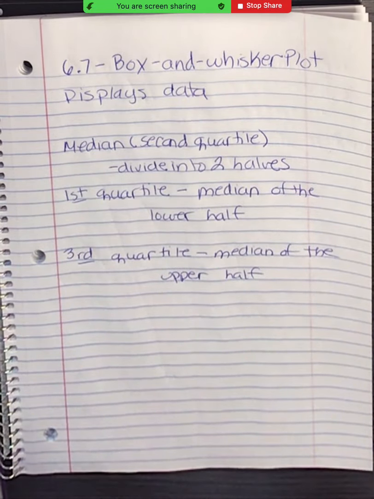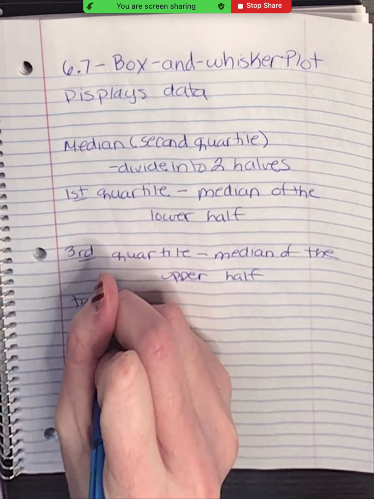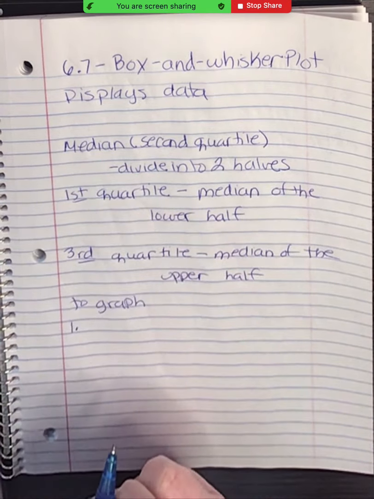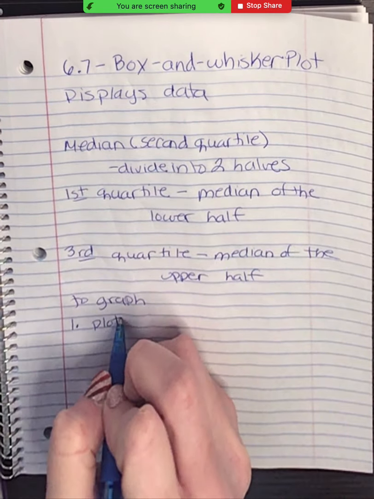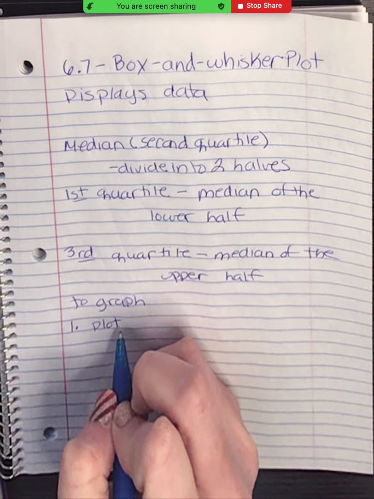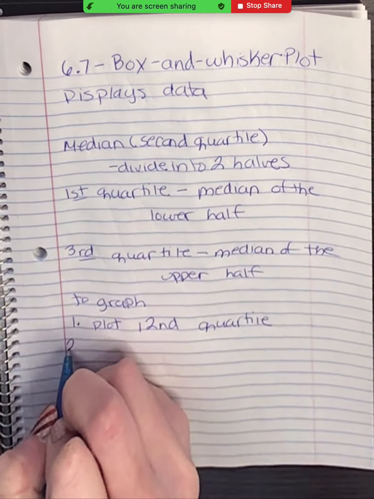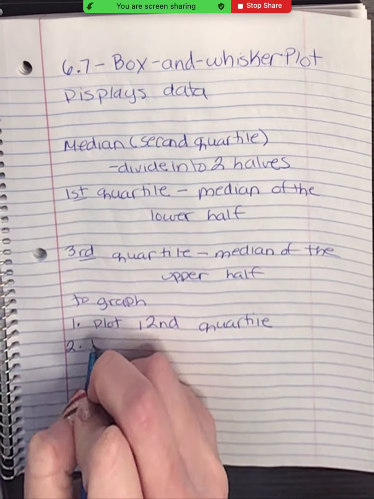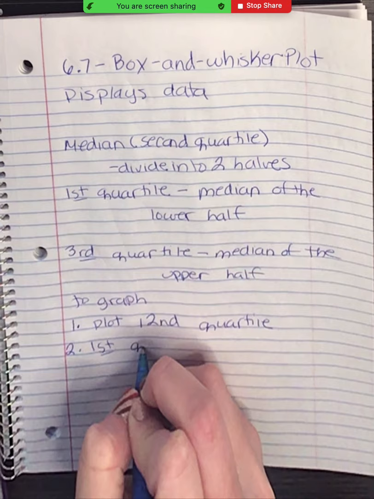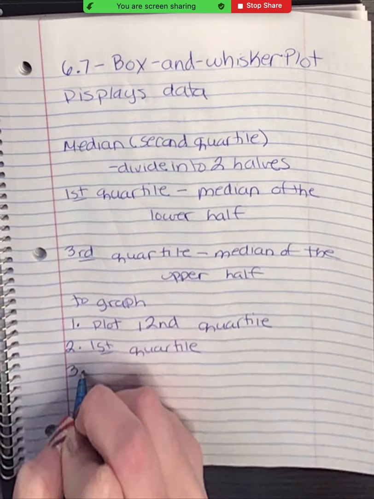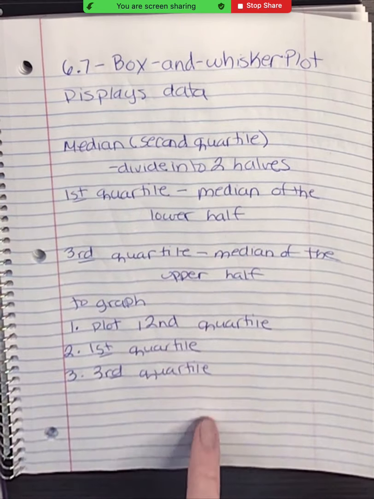To graph it, you need 5 data points, like I said. First you plot using like a number line, okay? The second quartile, which is your median. Then you plot your first quartile and your third quartile. Around these 3, you're putting a box.